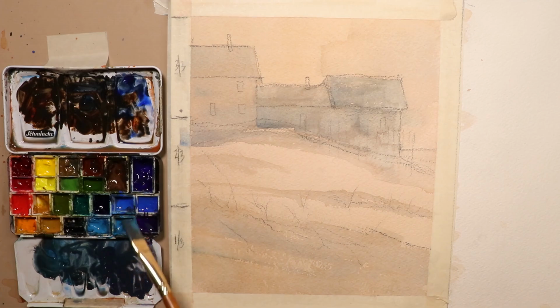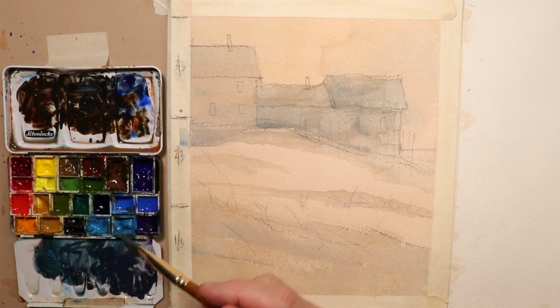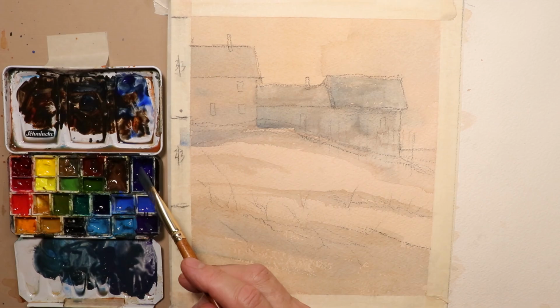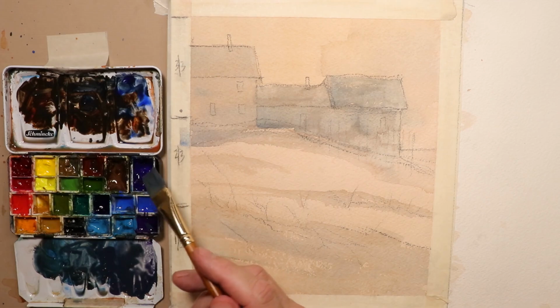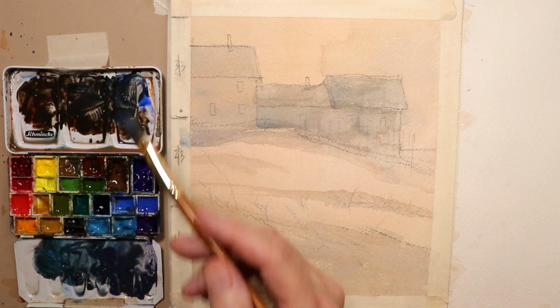If you were to add a lot of water to any one of these colors, it would be too light. It would not really be a dark. So when you're creating your darks, always remember you're going to use almost no water. You're just basically going to use almost straight paint, and that'll get you the darks that you need.